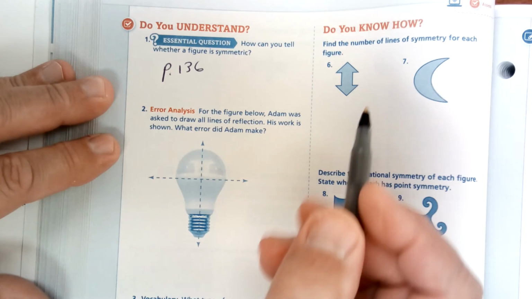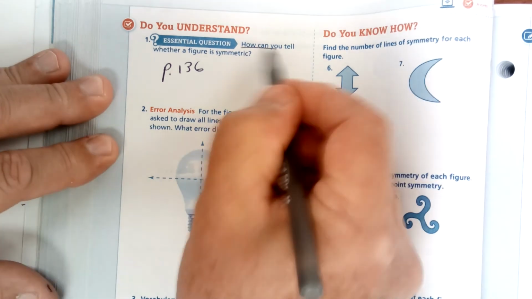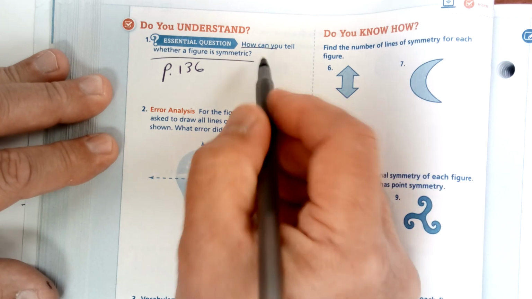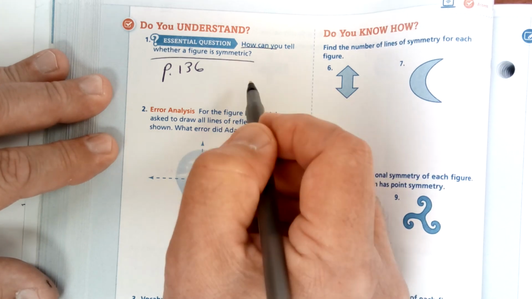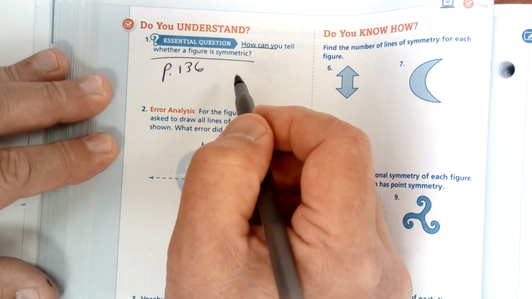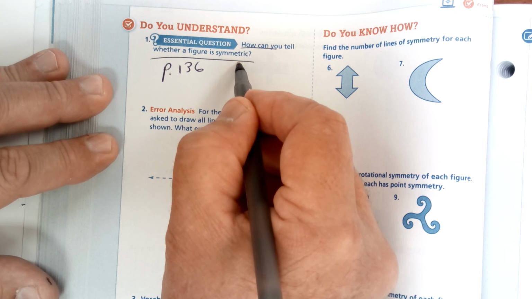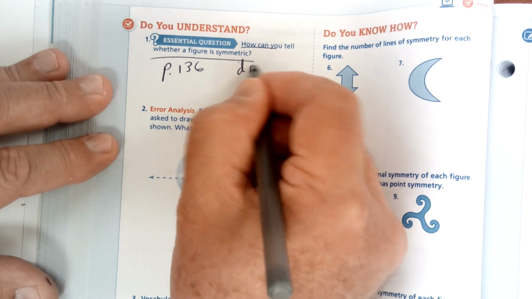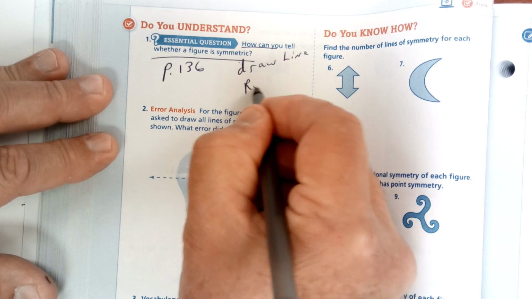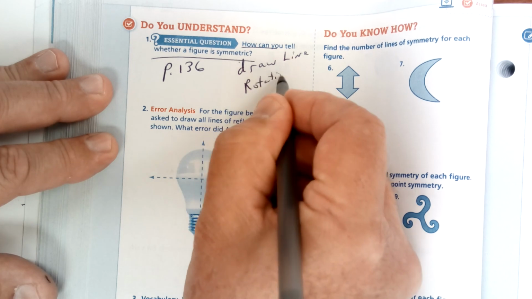It says, how can you tell if a figure has lines of symmetry? If you can draw a line through it at some point and you can flip it over and it becomes itself, that would be symmetrical. So you would draw a line and check, and you would also do rotational to see if that works. That's what I would say.